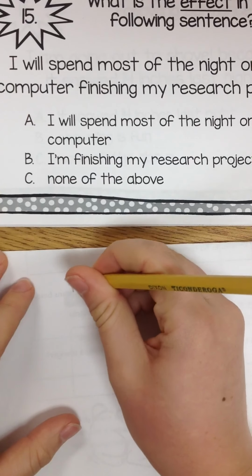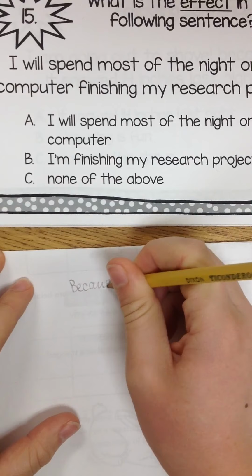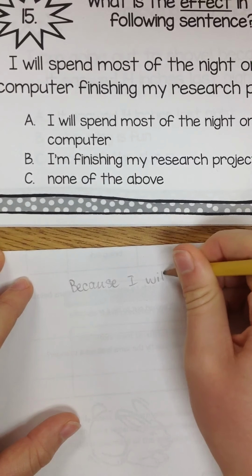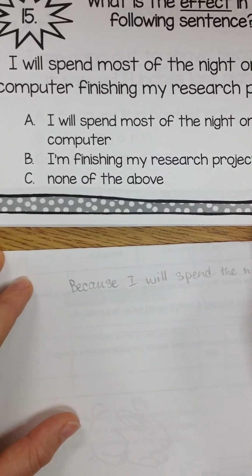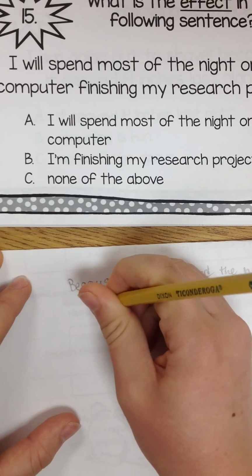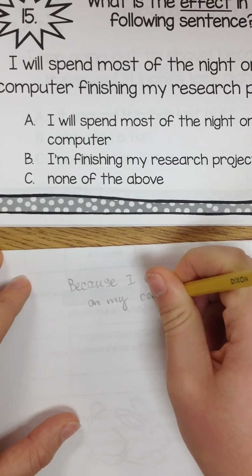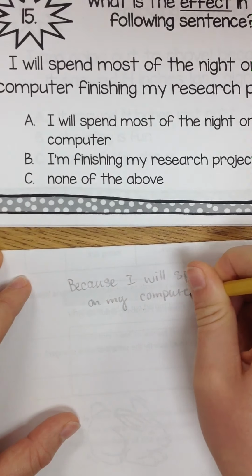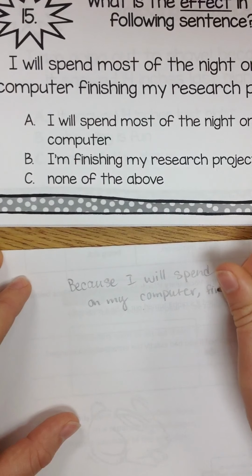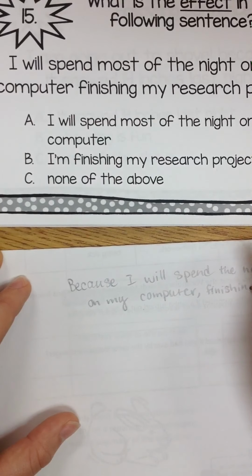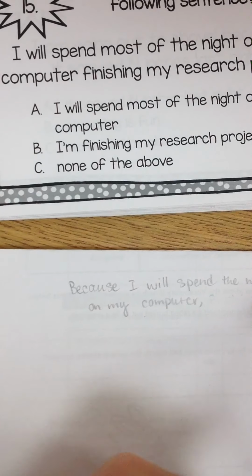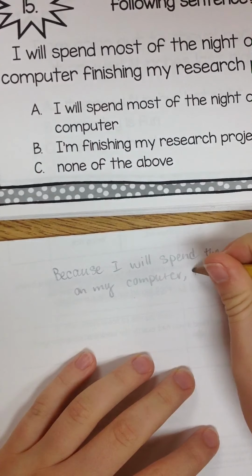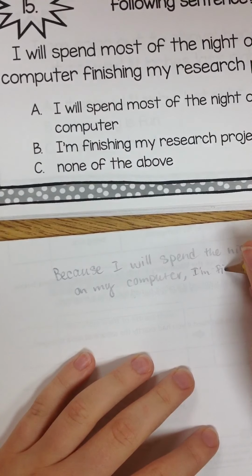But you could say either, because I will spend the night on my computer, finishing my project, actually, we'll reword that a little bit. Because I will spend the night on my computer, I'm finishing my project.